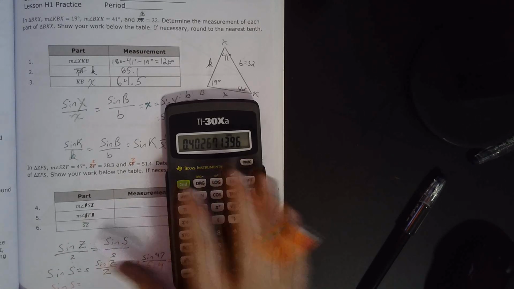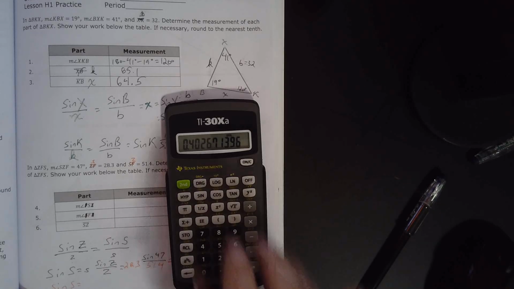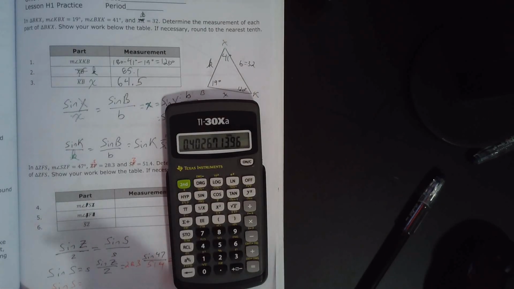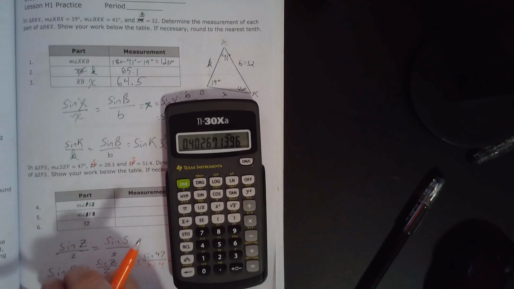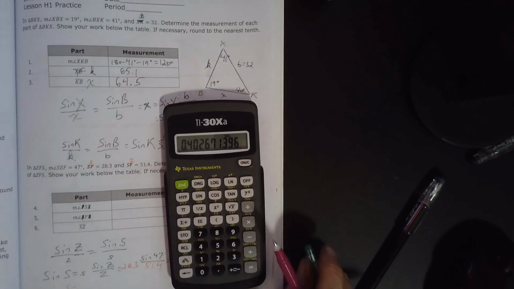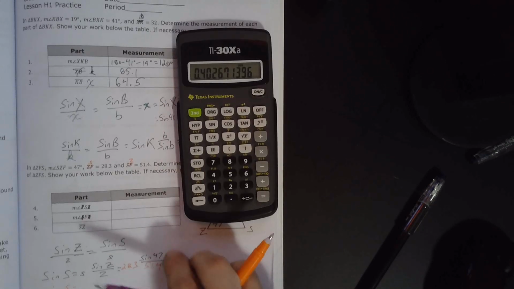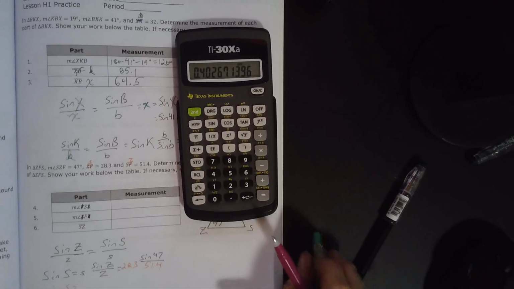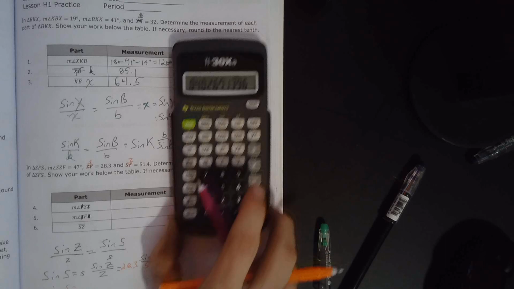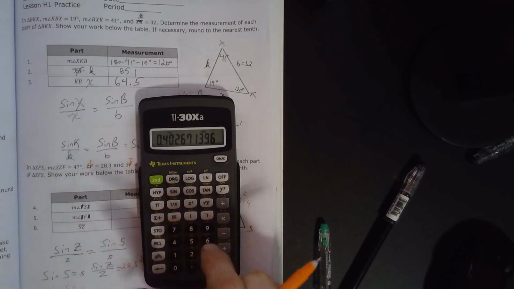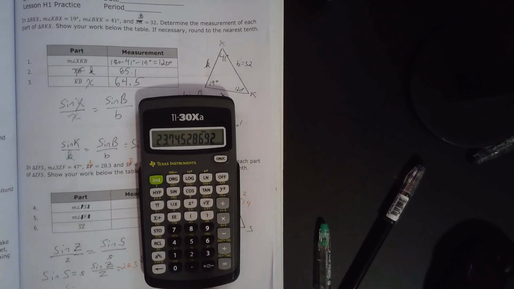So I'm going to do the arc sine. I'm running out of eraser, so I don't want to write that down. I don't want to round that; I want to be as precise as I can. So second arc sine is 23 point that.